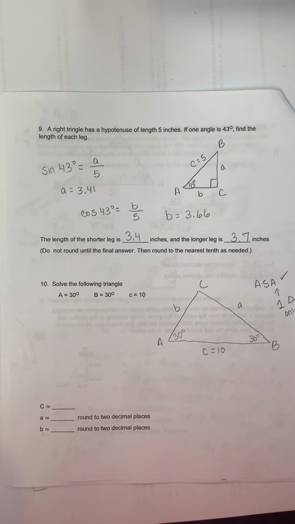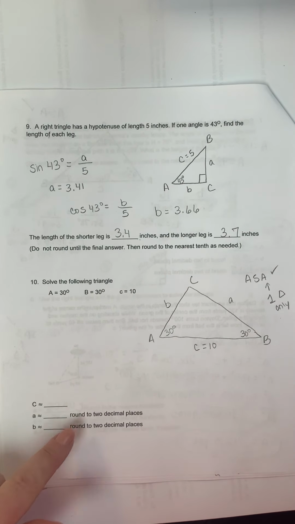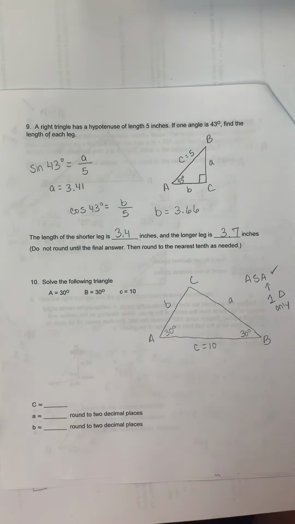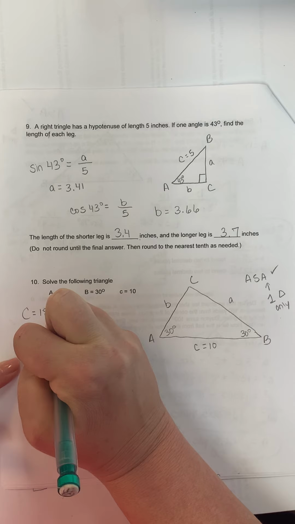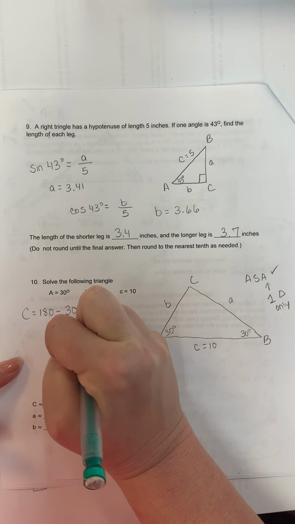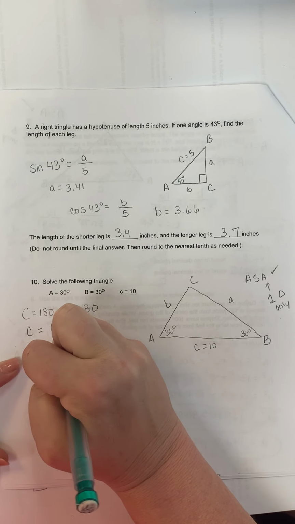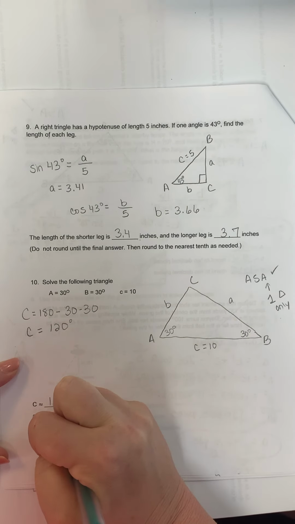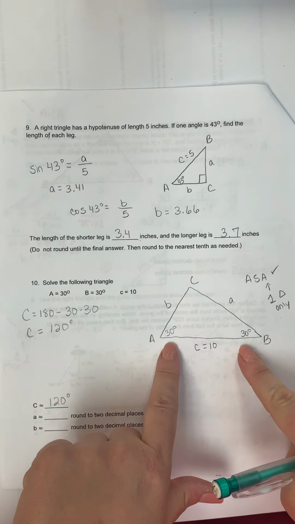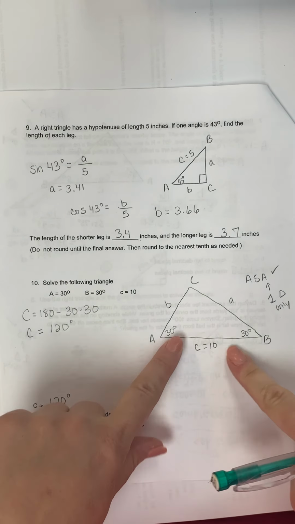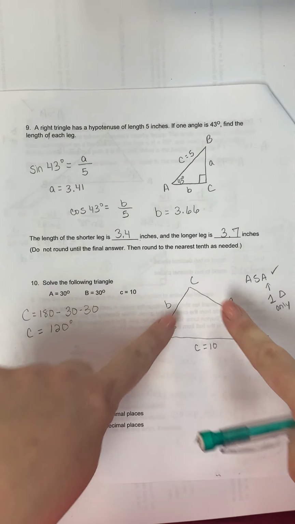Okay, now it wants us to find the rest of the triangle, solve the rest of it. Well, first thing I can do is solve for C. I can do 180 minus 30 minus 30. Okay, well, I just saw something pretty interesting there. I don't know about you, but did you notice that these angles are exactly the same? What does that mean for their sides? Well, they're also going to be the same.